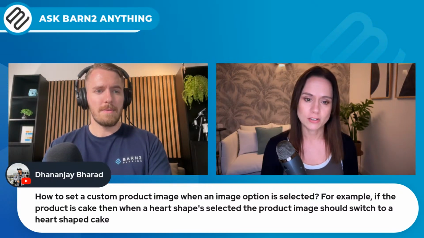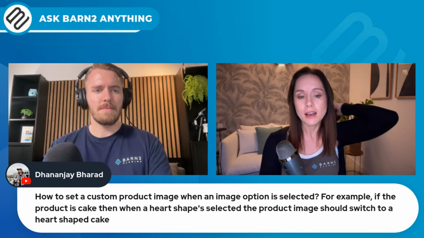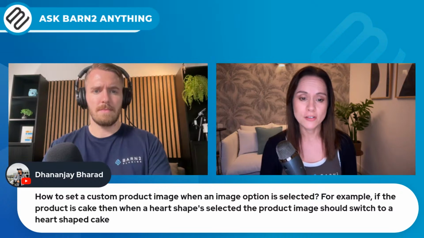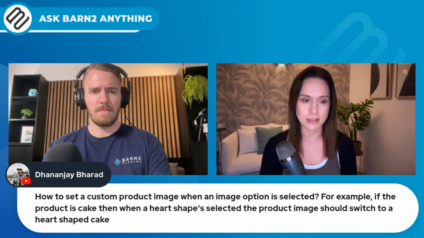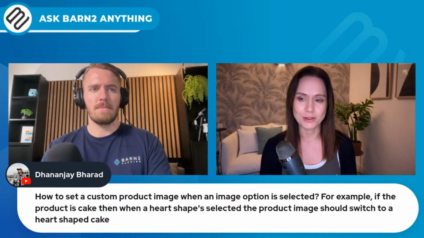So this question is about WooCommerce product options, how to set a custom product image when an image option is selected. For example, if the product is cake, then when a heart shape is selected, the product image should change to a cake. So this is already possible. I'm just quickly checking our demo to check that we've enabled that feature on it. Oh, perfect. Yes, we have.